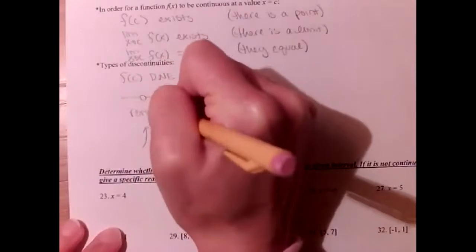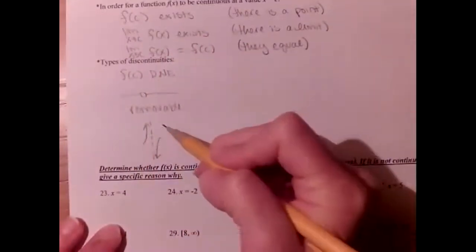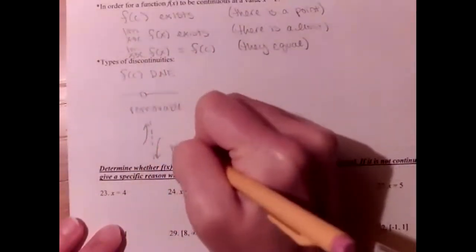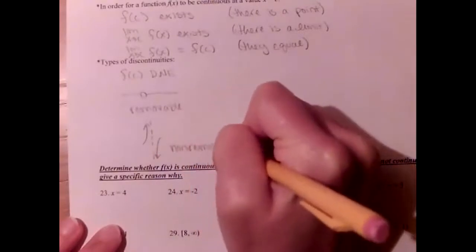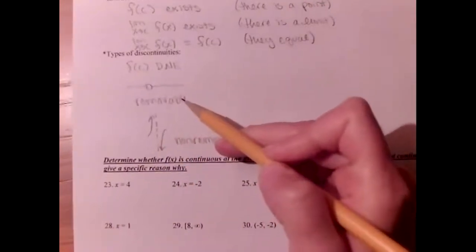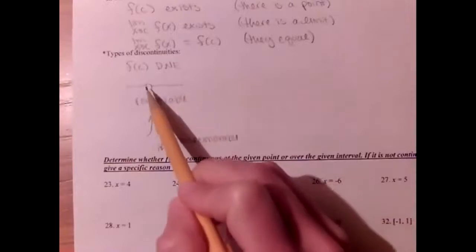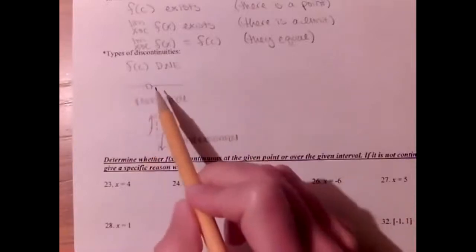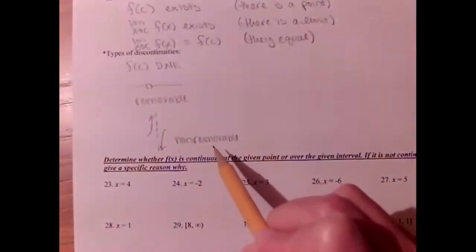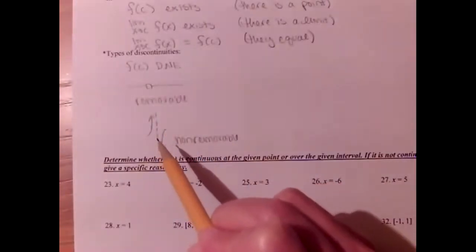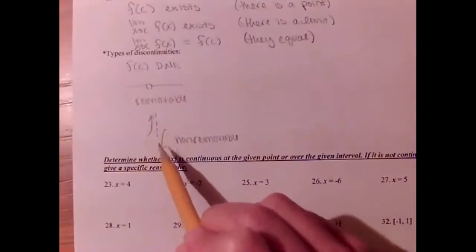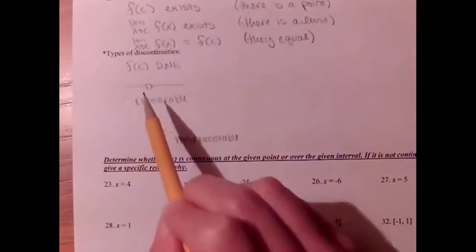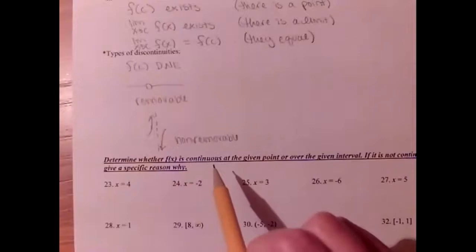The hole is called a removable discontinuity, and the asymptote is called non-removable. Removable is something that you could fix if you could just put the point right back in. Like if I could just fill this in, then we would be continuous. Non-removable is a more deep-seated problem. I can't fix this and make it continuous just by shoving a point back in there. So that is the difference between removable and non-removable.